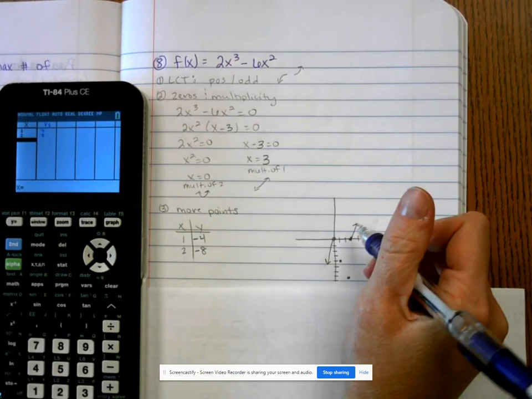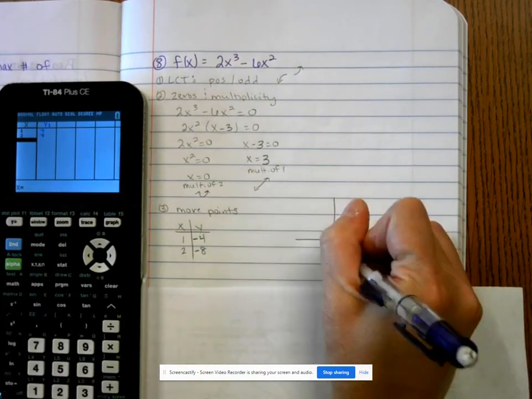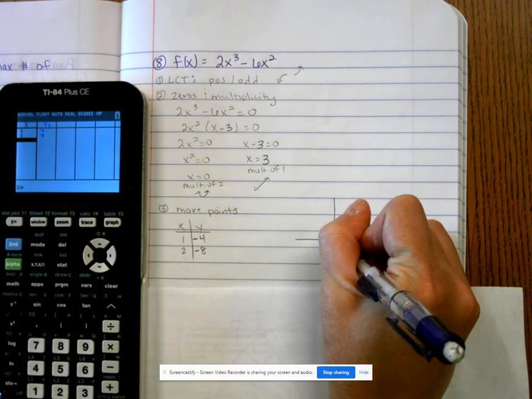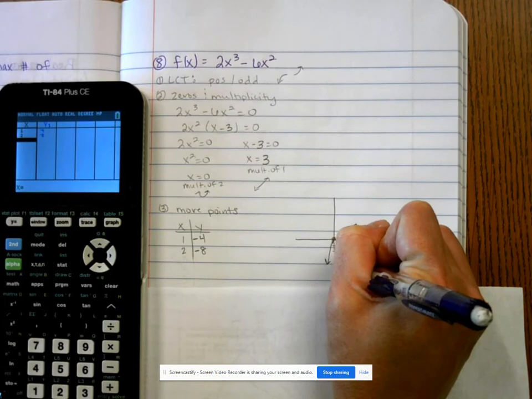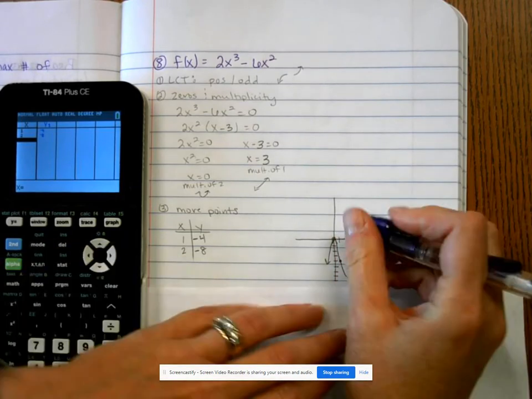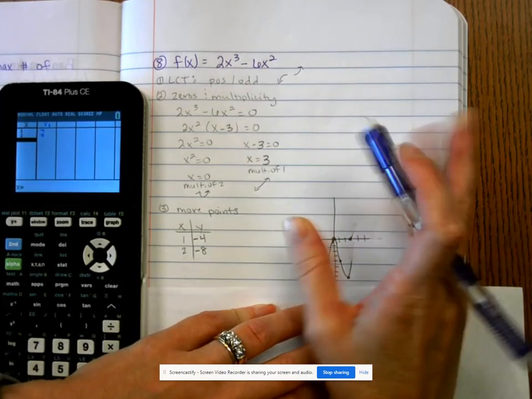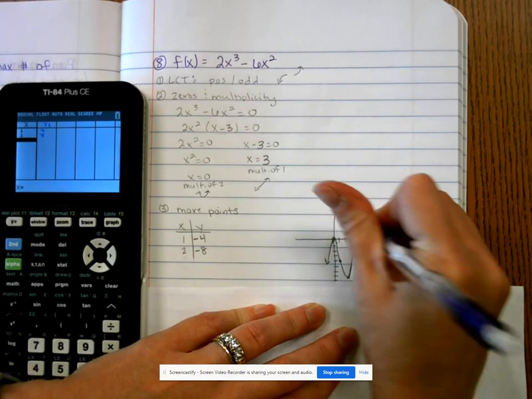Alright, so we also know that at 0, we are going to turn around. I know I drew my picture up, but it turns around and goes back down. And we know that at the 0 at 3, it goes straight through, so that's how we're going to draw it. Come back up and go straight through the axis.